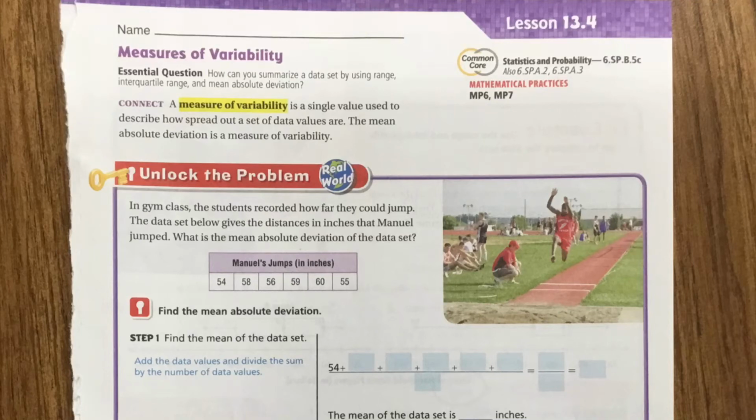A measure of variability is a single value used to describe how spread out a set of data values are. The mean absolute deviation is a measure of variability. So that's what we did yesterday. It just shows how spread out the data is.